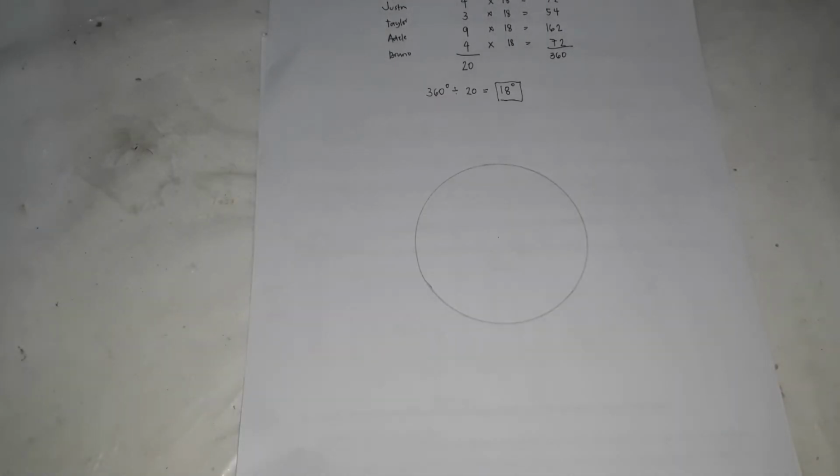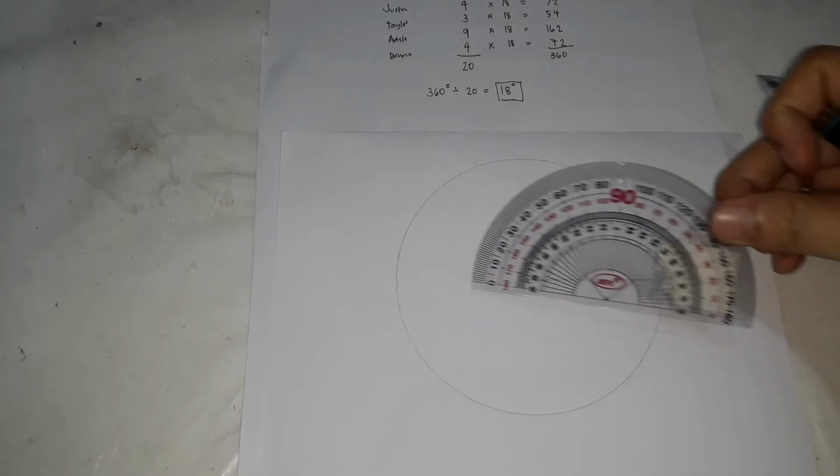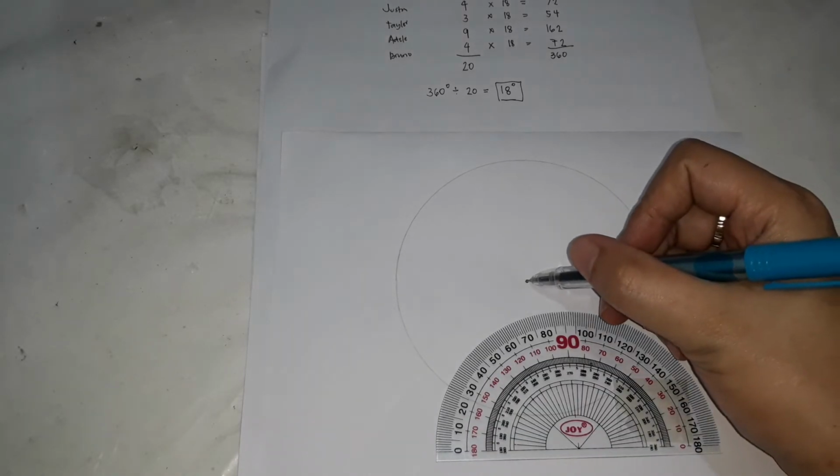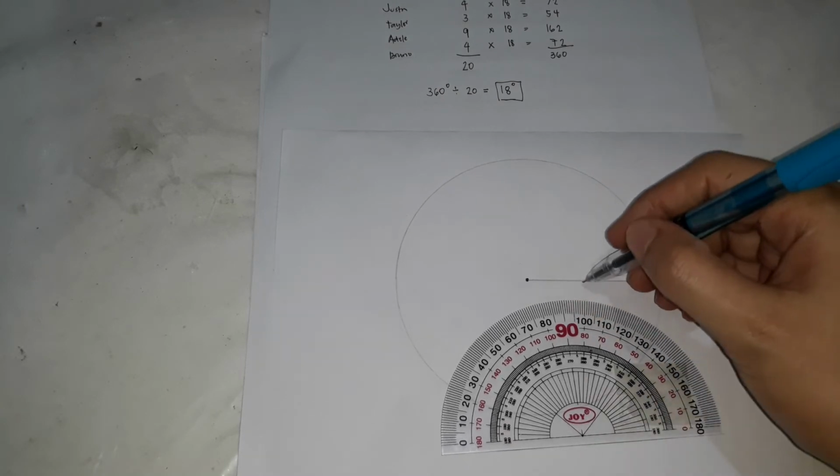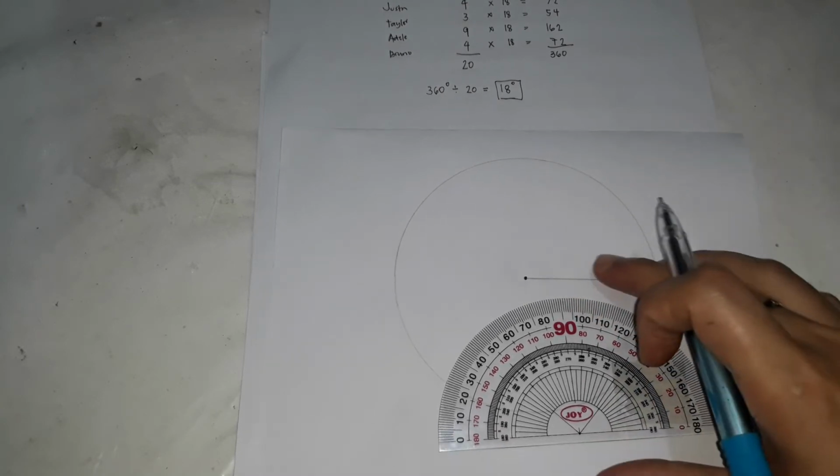So, gagawa ka ng circle, tapos make sure that you identify the center, and you're going to make the first radius. Next thing you're going to do is you're going to measure na. So for Justin, it's 72 degrees. So what you're going to do is make sure itong center nasa ilalim nito. Next, itong line nasa ilalim nito.